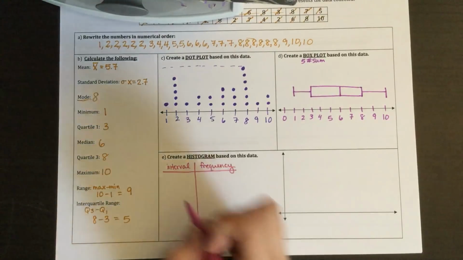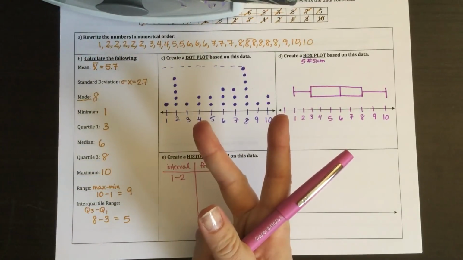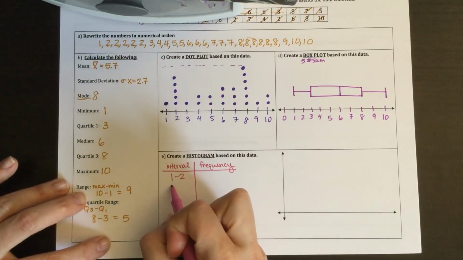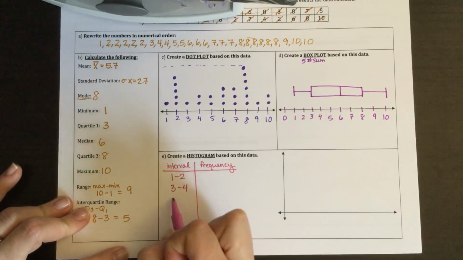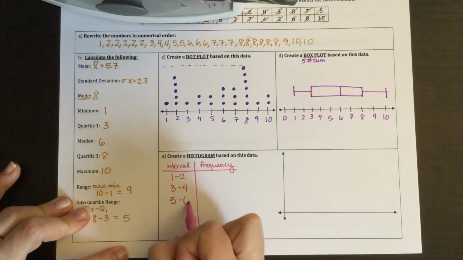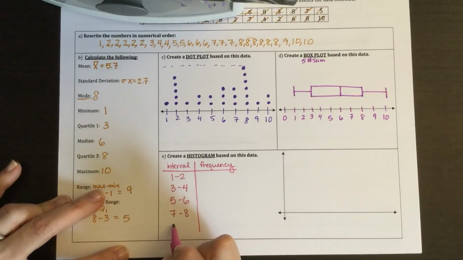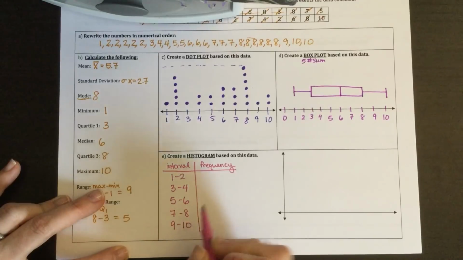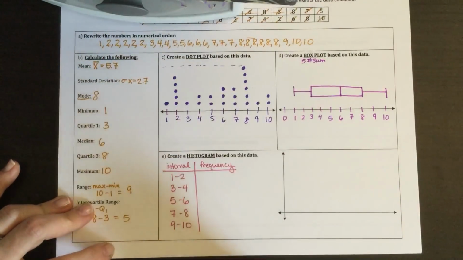All right, so I'm going to go from 1 to 2, because that's number 1 and 2. I can't overlap 2, so my next number is 3. And I'm going to go 3 to 4. Can't overlap 4, so my next number is 5 to 6, 7 to 8, and 9 to 10. And now I've included all of my numbers from 1 to 10.